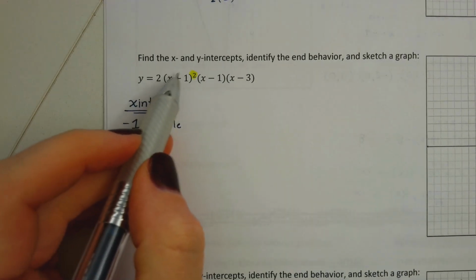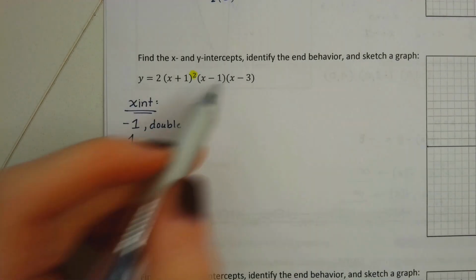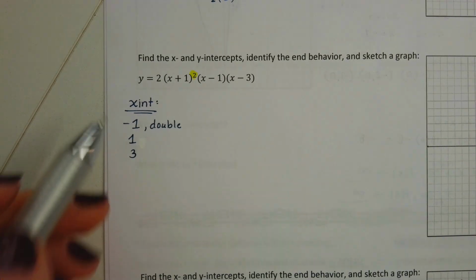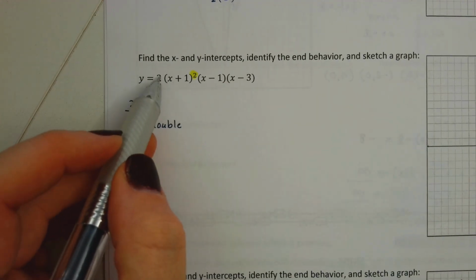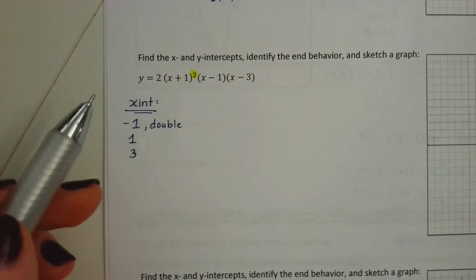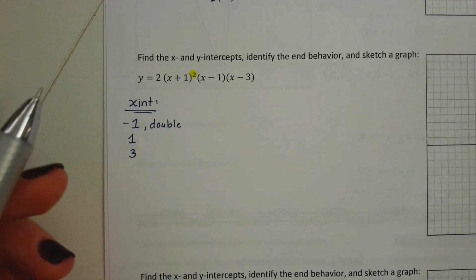I have -1 that was a double because of the squared. +1 and +3 would be the solutions to both of these. The 2 is not one of the answers. The 2 is your leading coefficient, so it's what you're going to use to help figure out the end behavior.